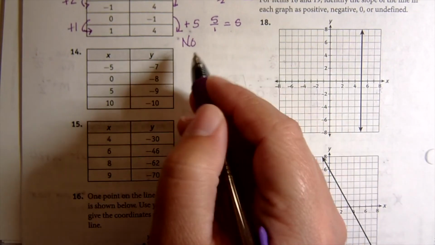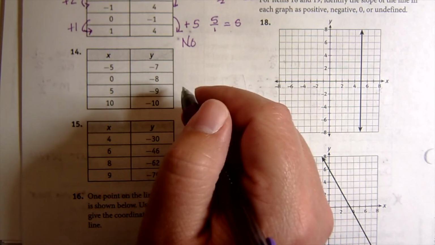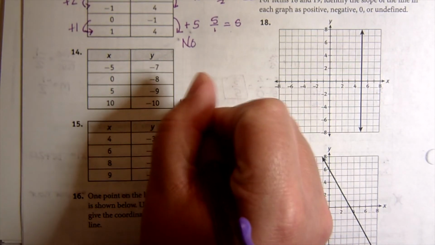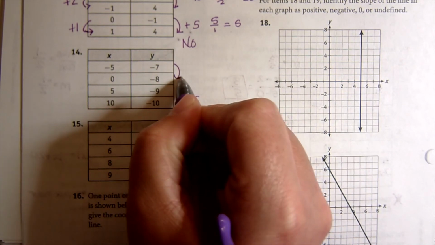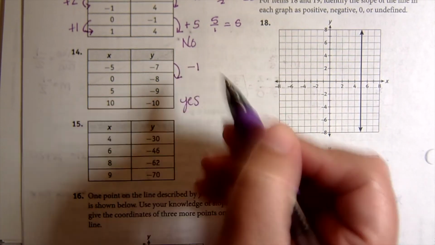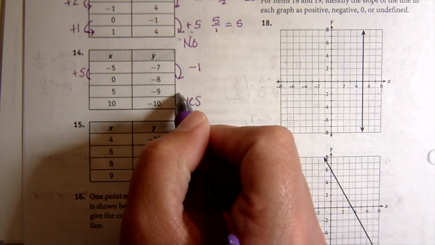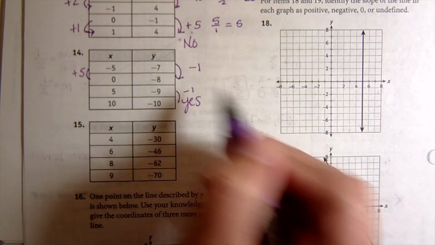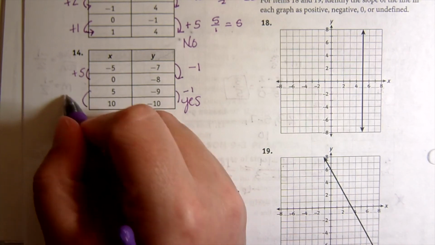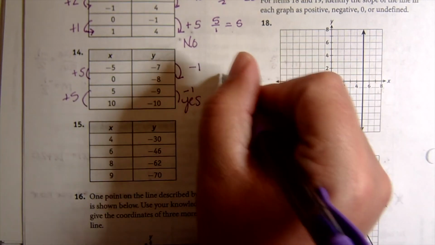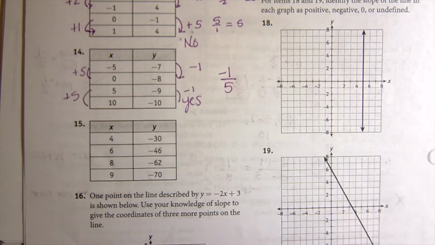All right, 14. Is this one a straight line? Yes. Between negative 7 to negative 8, you are subtracting 1. Negative 5 to 0, you are adding 5. Negative 9 to negative 10, you are subtracting 1. 5 to 10, you are adding 5. So both of those, the rate of change is negative 1 over 5.